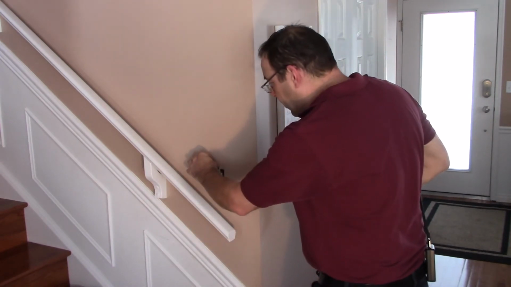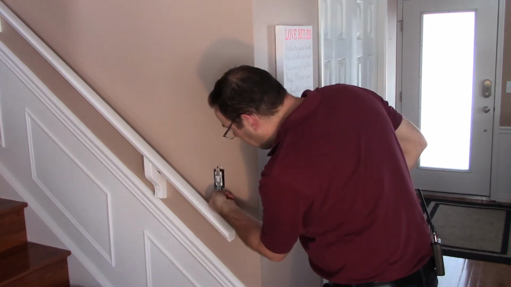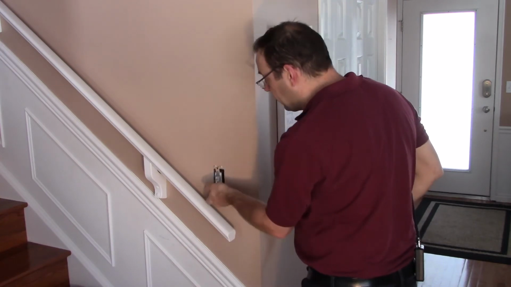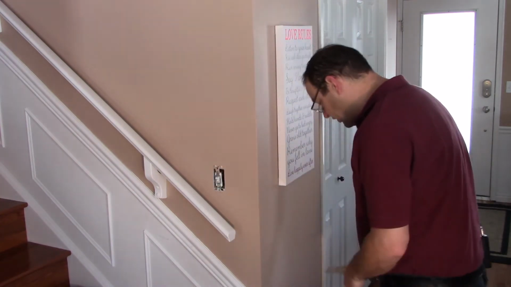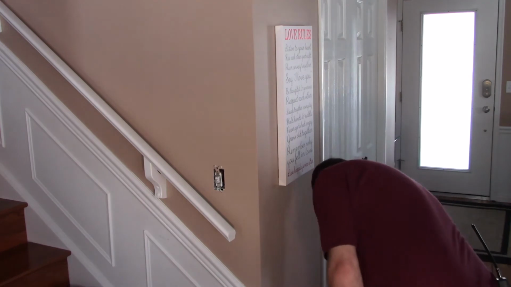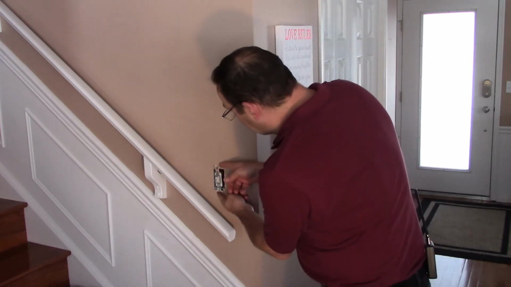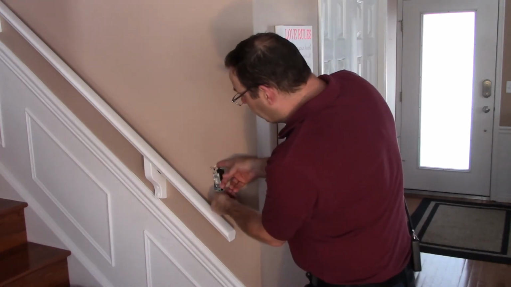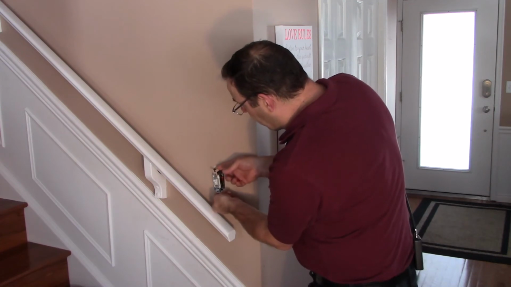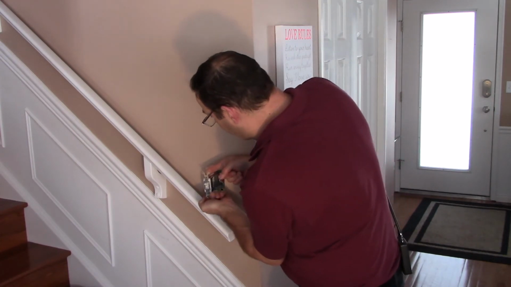So the top is loose. Oh look, the bottom wasn't even embedded that badly. So it's actually pretty good. See that? Loose there. Okay. The next step is grab the top and bottom here and pull it straight out of the wall. Straight out of the wall.